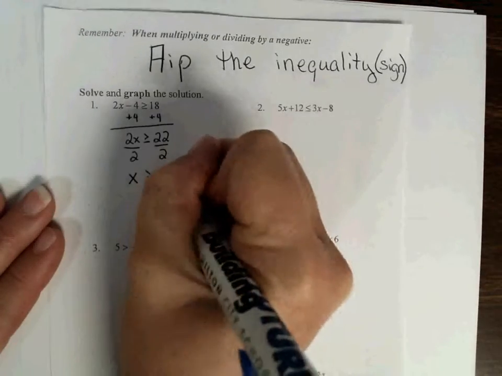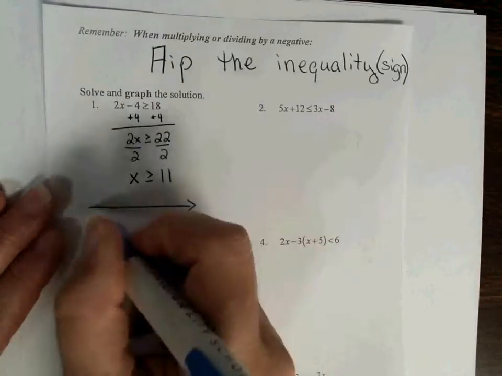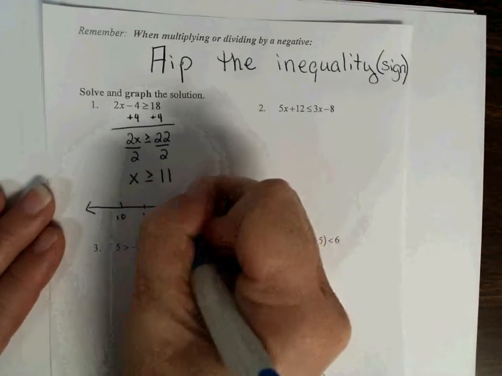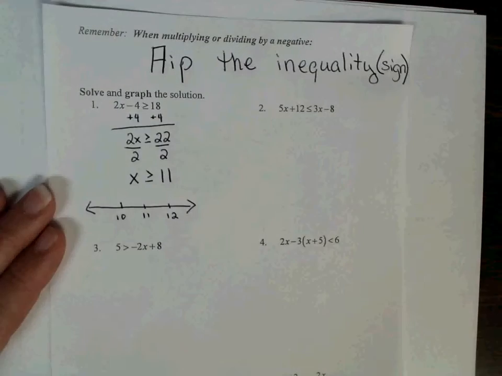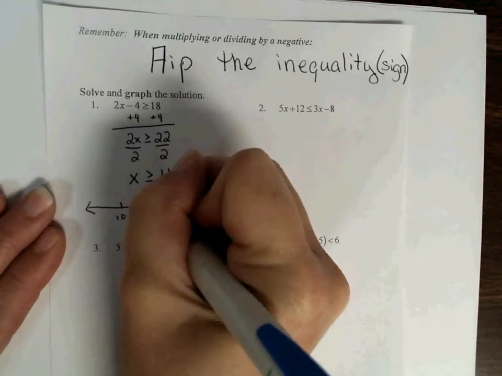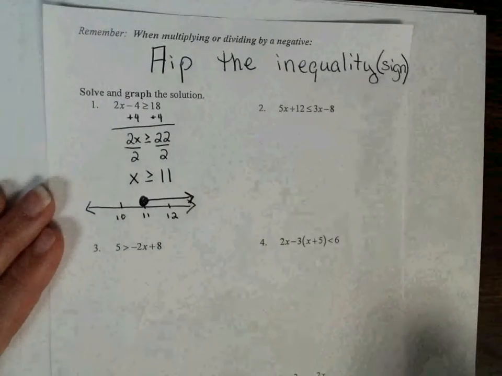And so we will have x is greater than or equal to 11. On a number line, I will put 10, 11, and 12. At 11, I will have a closed circle and shade to the right.